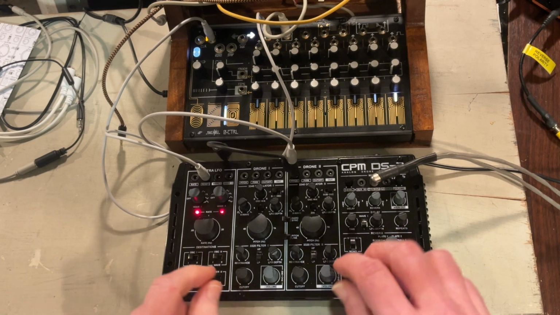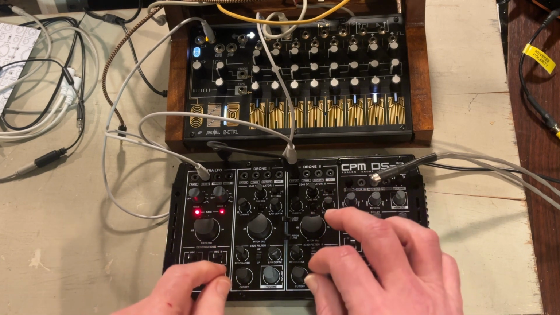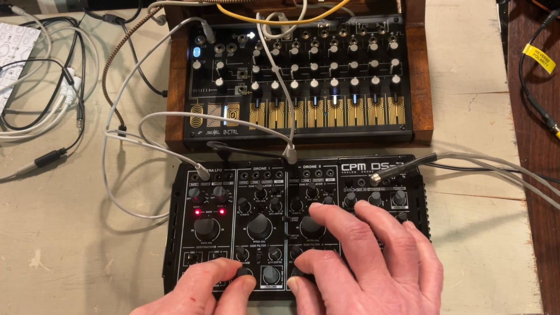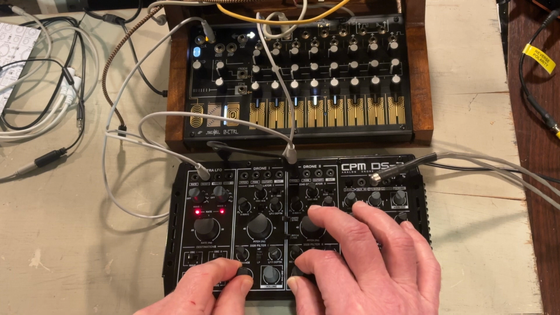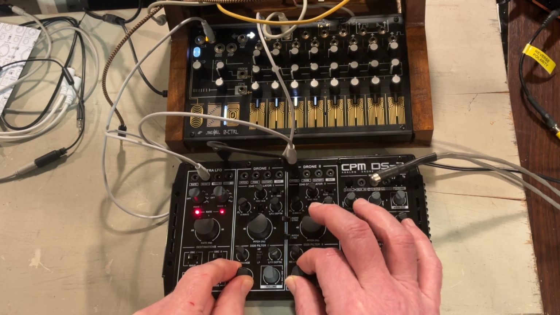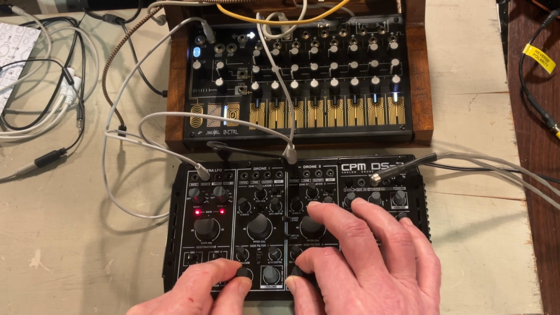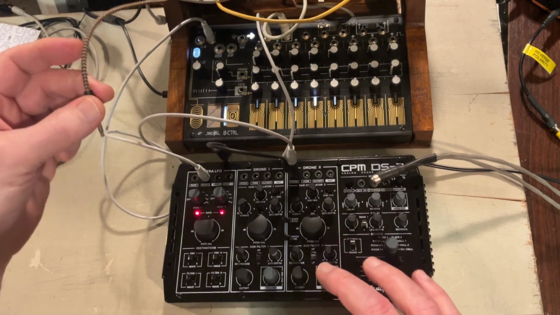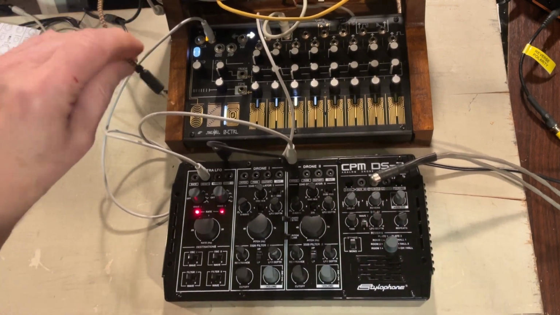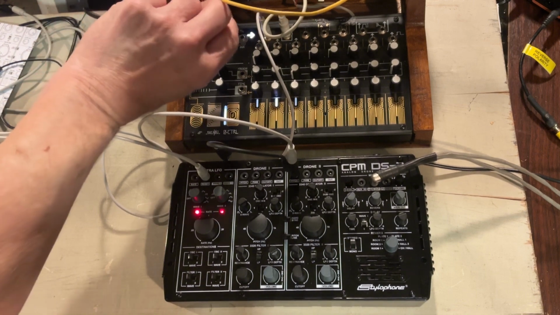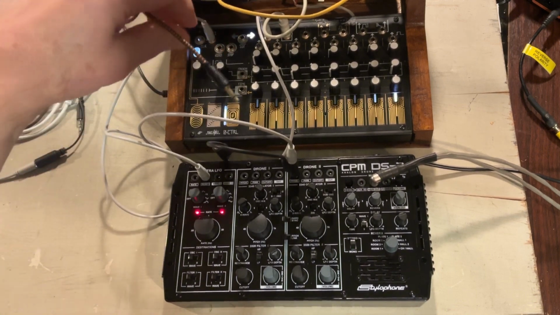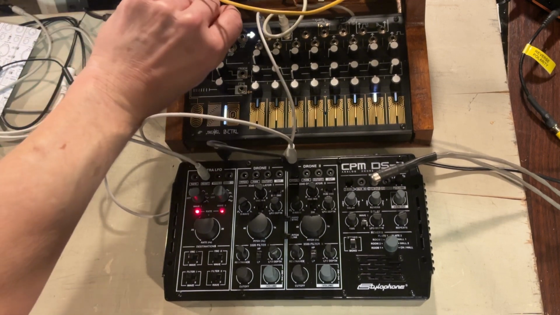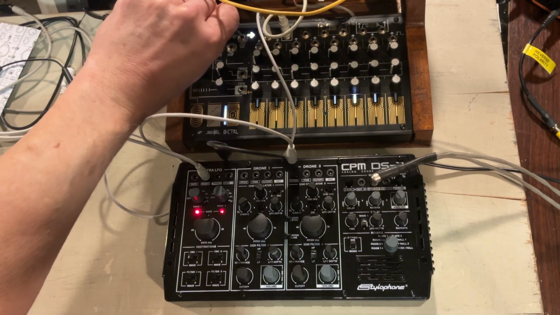And let's have a little fun. Let's open up the filters a little bit. And now I'm going to shake things up a little bit and cause the sequencer to be kind of random in its notes.